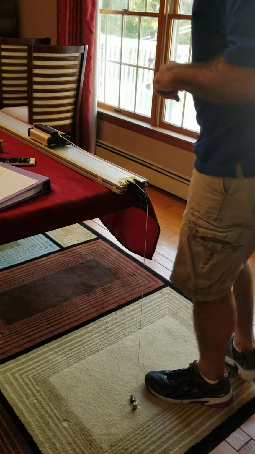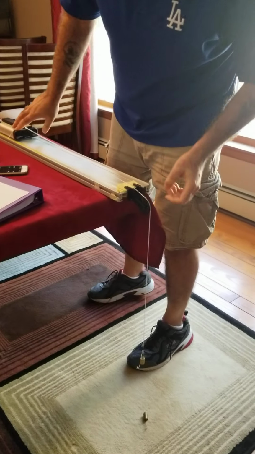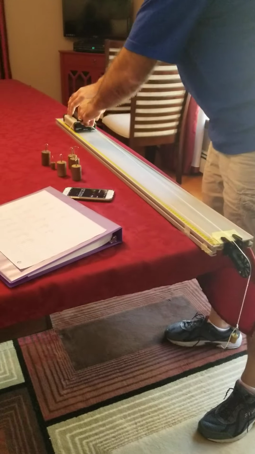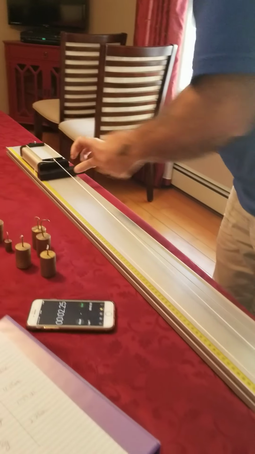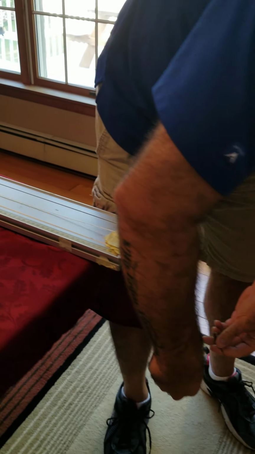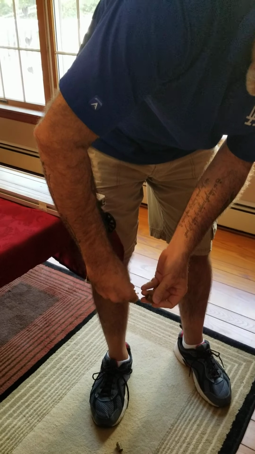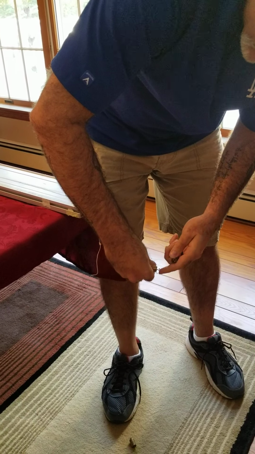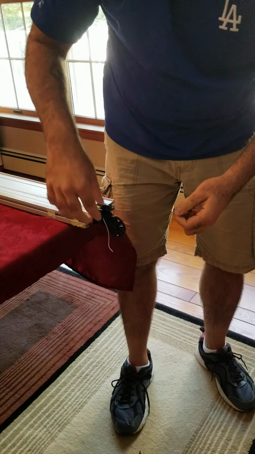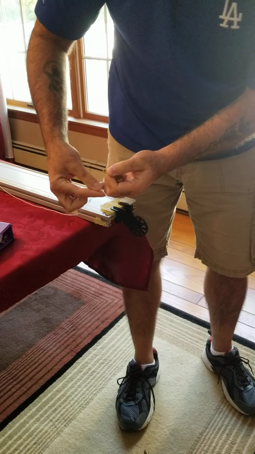And lastly, oh boy, we're going big time. 60 grams on the end. So this is going to be a fast one, I think. Probably have a lot of error on it. Oh, I was hoping that wasn't going to happen. Hang in there, folks.